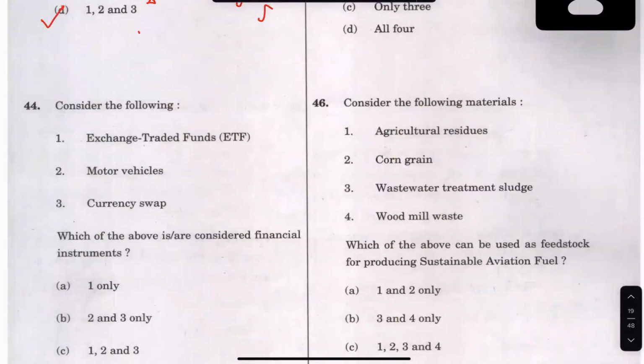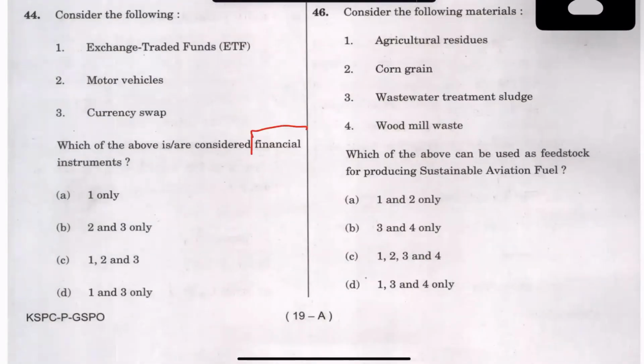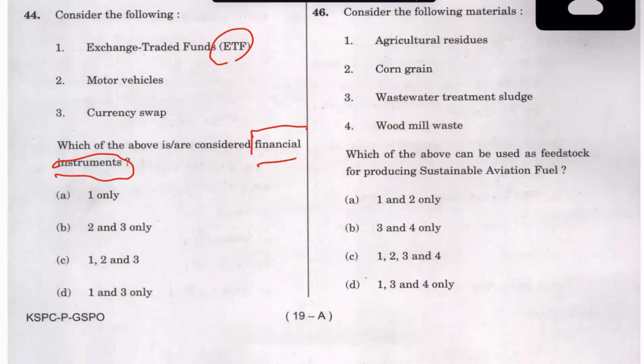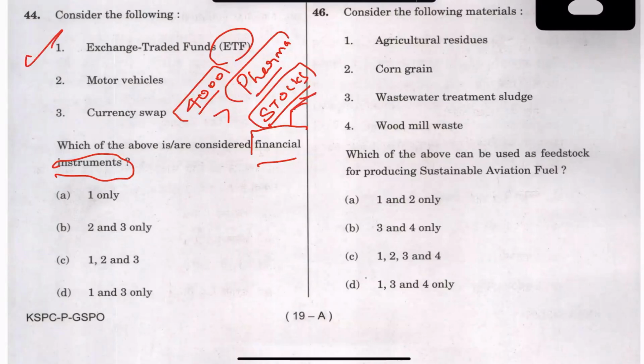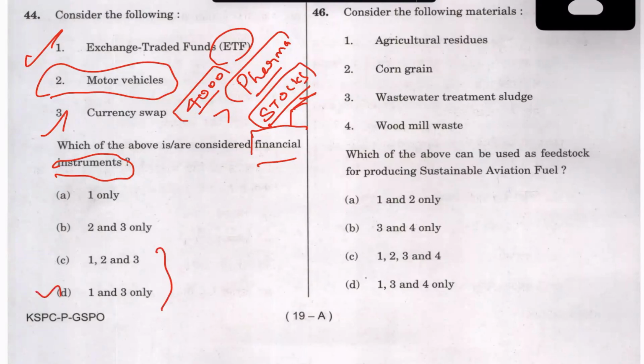So this is true. Again, consider which of the following is a financial instrument. Nowadays you have this concept of ETFs. Many pharma companies are now at very high prices, some 4,000, 3,000. You cannot buy these stocks individually, and hence what they do is have an index or an exchange traded fund that holds all these stocks and gives them out as divided units. But the point is that it's a financial instrument. A currency swap is also financial. This one is not a financial instrument. So see, look at it: this is 1, 2 and 3, and 1 and 3 are correct. So this is the answer for this question.